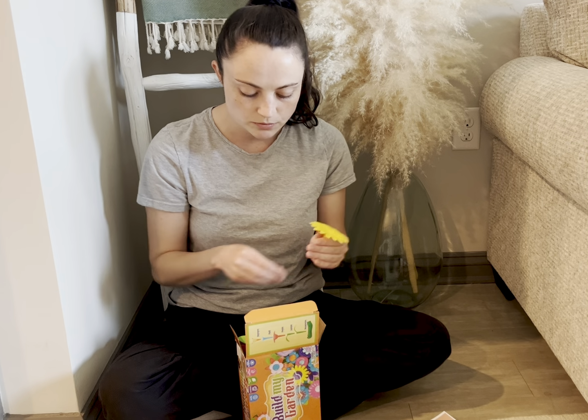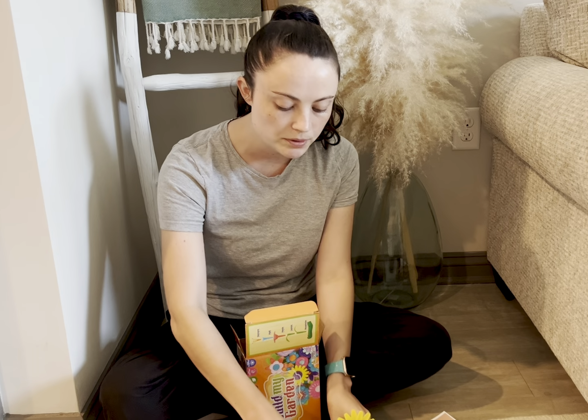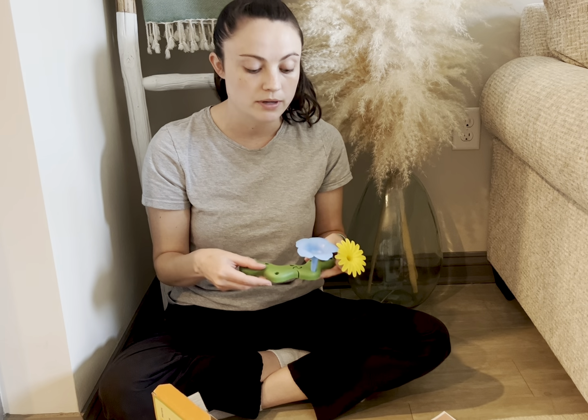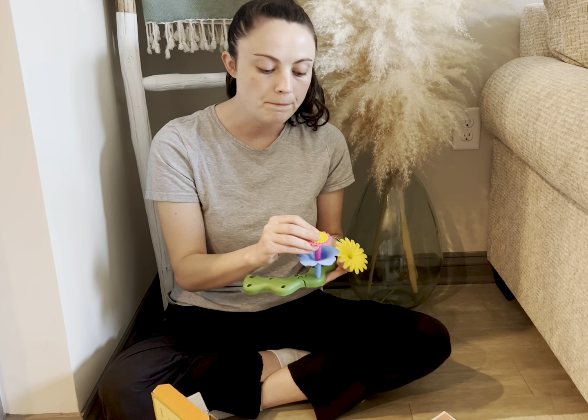So I can offer some choices. So I might say yellow or blue flower, and then wait and hand the child the flower, and they're going to build that flower. As they're building the flower, that's another opportunity for me as the communication partner or speech therapist to model language. So they're going to put that flower in, and then maybe we grab another flower and we're going to say up, up, up, up.